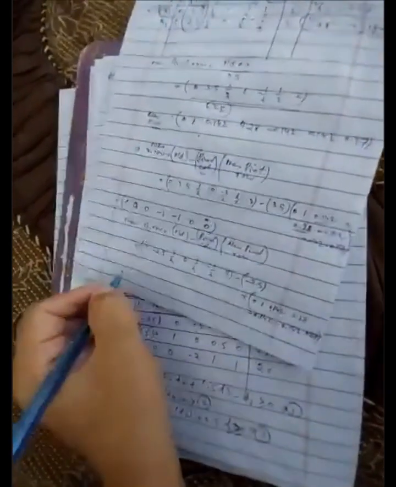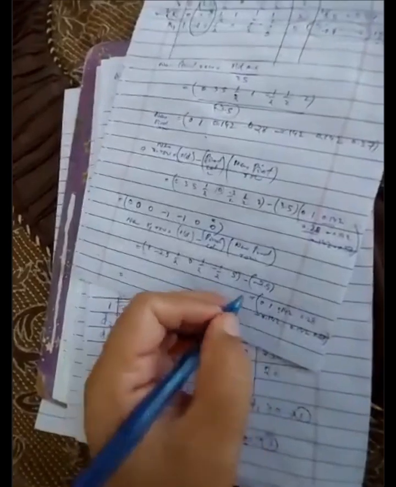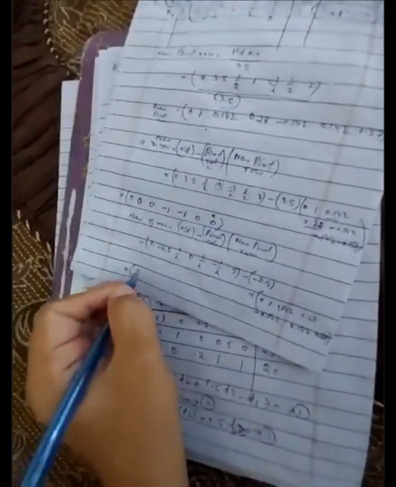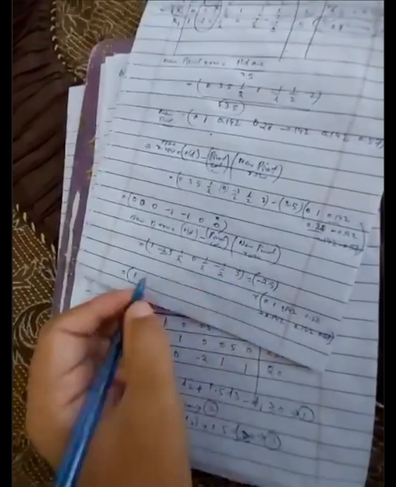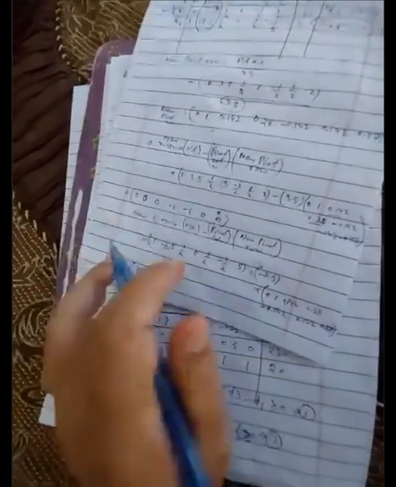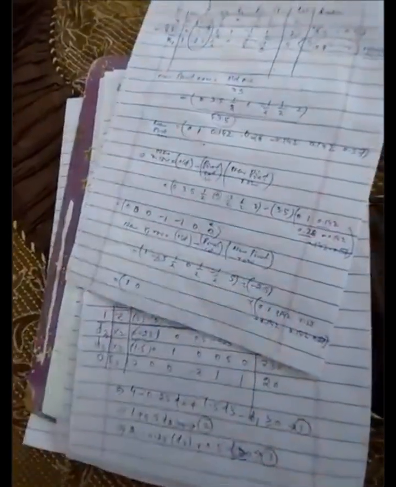Now here we will get 1 minus 2.5 into 0. So it will give us 1 minus 2.5 and plus 2.5 into 1. It will give us 0. 1 over 2 minus minus 2.5 into 0.142.